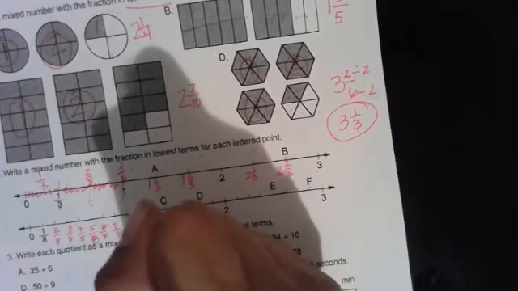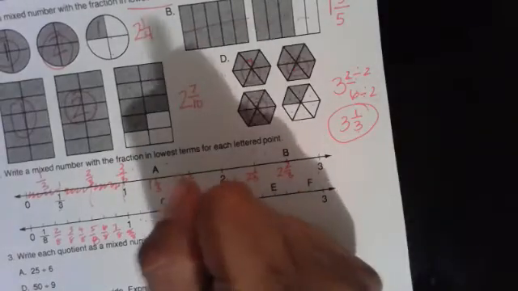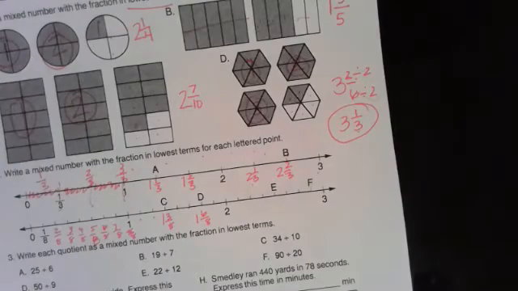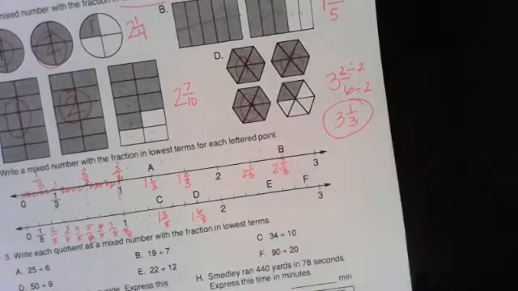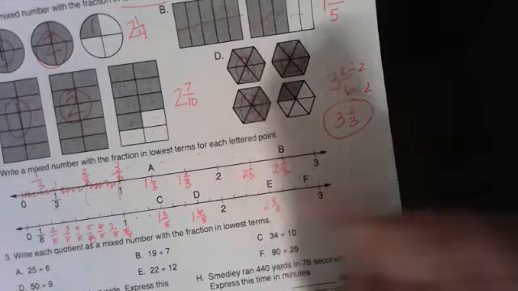Okay, now in this one, it's being counted by 1/8. 2/8, 3/8, 4/8, 5/8, 6/8, 7/8, and 8/8 we know is one whole. 1 and 1/8, 1 and 2/8, 1 and 3/8, 1 and 4/8, 1 and 5/8, 1 and 6/8. 2, 2 and 1/8, 2 and 2/8, 2 and 3/8, 2 and 4/8, 2 and 5/8, 2 and 6/8, 2 and 7/8.